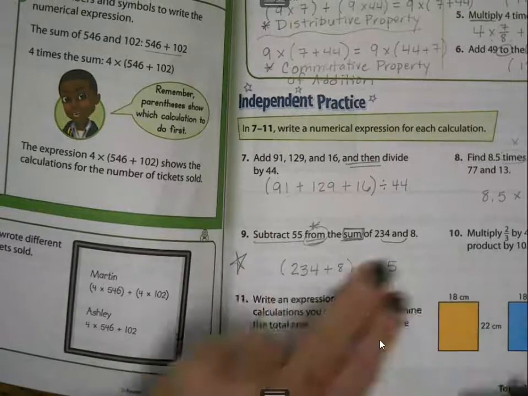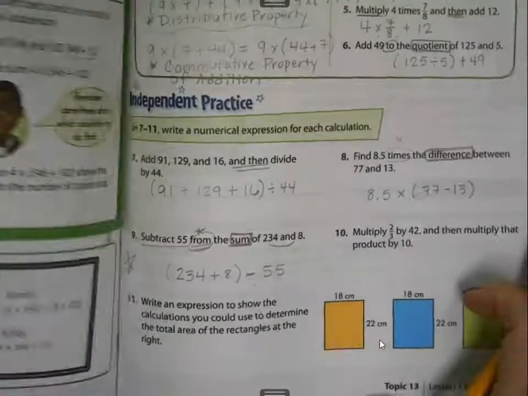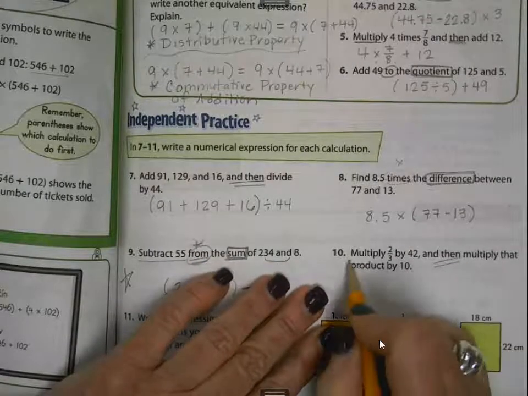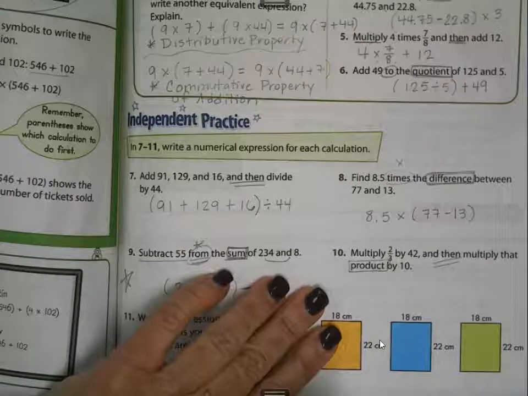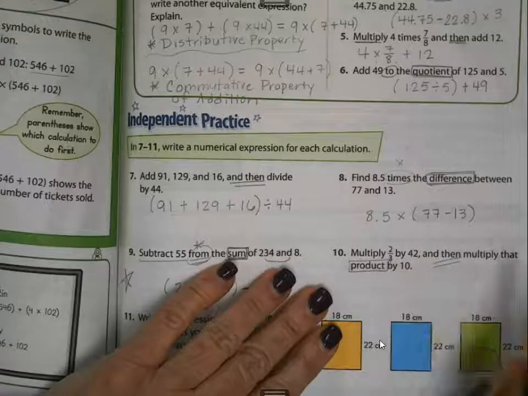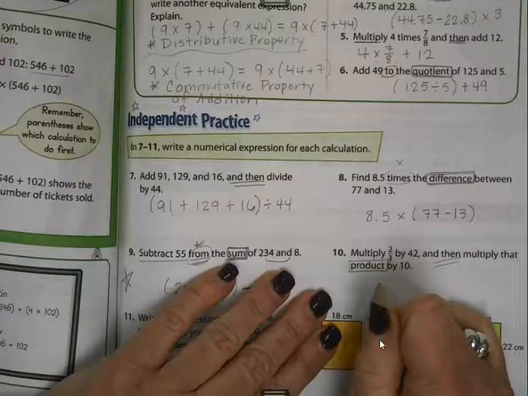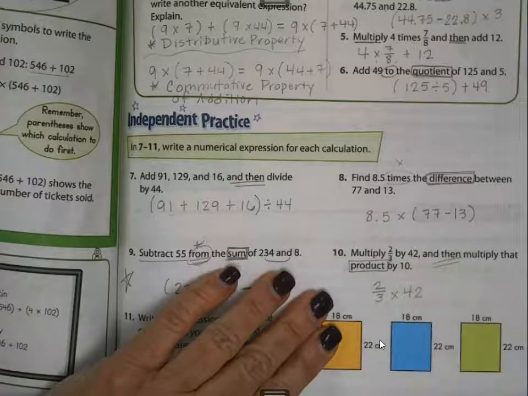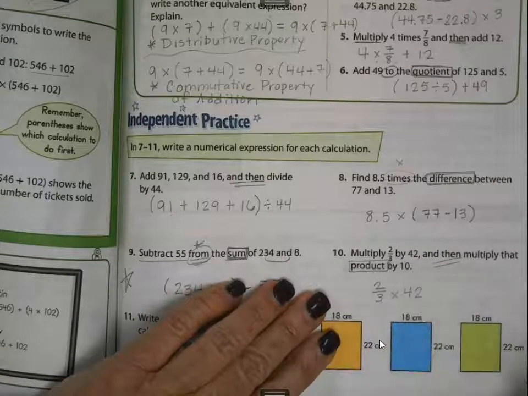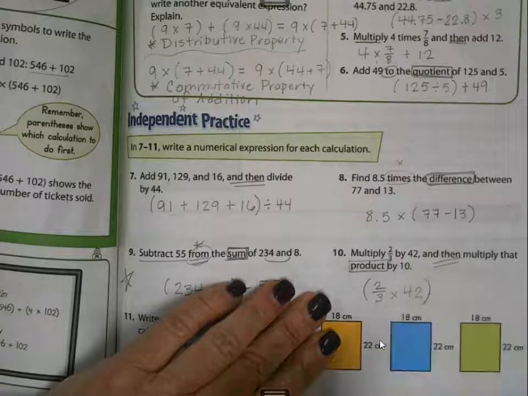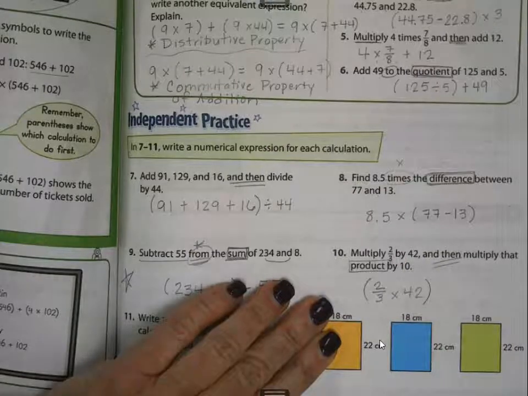Okay. Number 10, multiply 2/3 by 42 and then multiply that product by 10. Oh, so we're going to multiply 2/3 by 42 to find the product, right? So 2/3 times 42 would be how we multiply 2/3 by 42. Because the word product tells me that I'm looking for the answer to a multiplication problem, I'm going to put that in parentheses. And it says, and then multiply that product by 10.